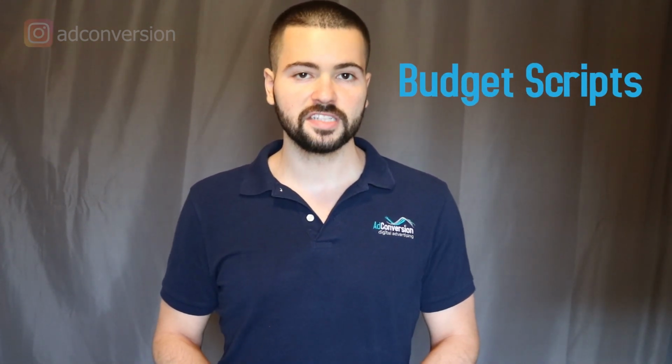The second way you can protect your Google Ads budget is using budget scripts. Scripts are very similar to automated rules, where they can both make changes in your account automatically based on the conditions you set, but the main advantage of using scripts versus rules is scripts run on an hourly frequency versus automated rules can only run on a daily frequency.